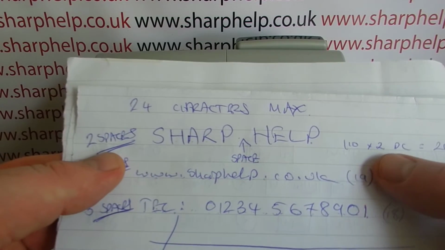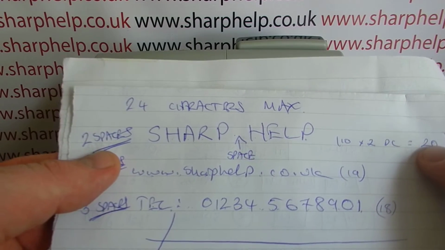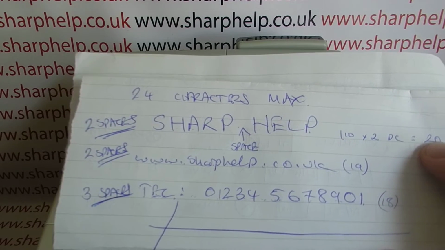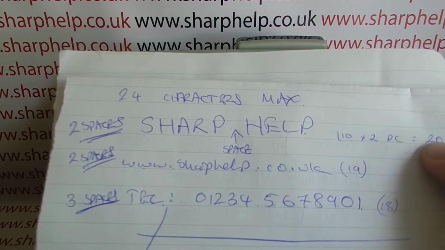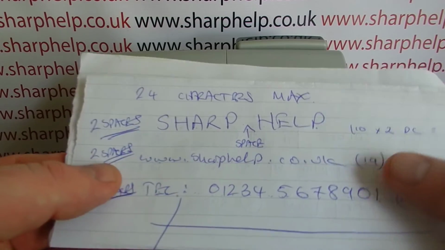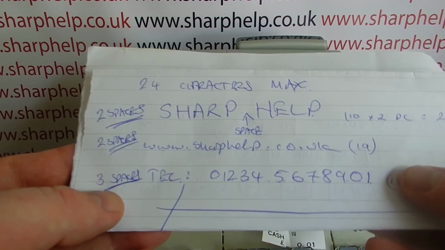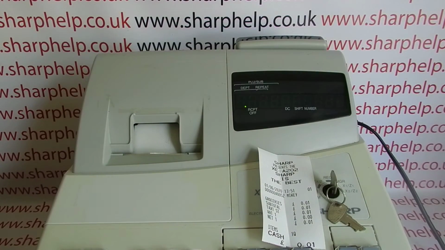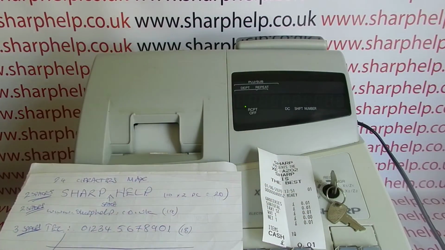So then I've worked out this line here is going to take up 20 because the double sizing takes up twice the amount of space than a normal sized character will. So I need to pop in 2 spaces if I want this Sharp Help centered. Same with the website, and then 3 spaces on this bottom line. It'll make more sense as I go on and do the programming.